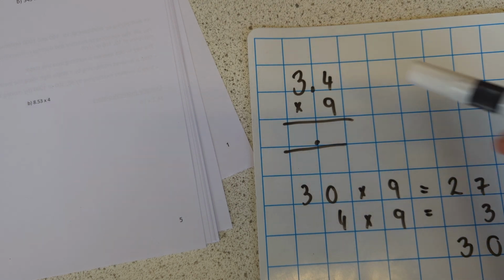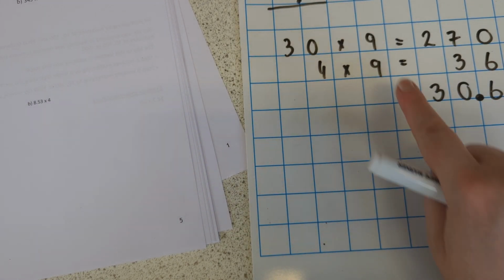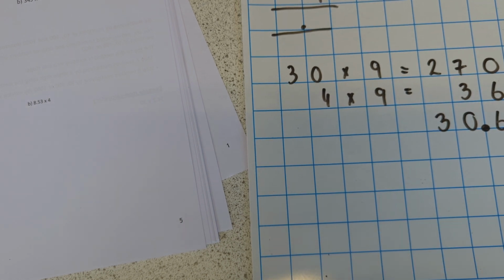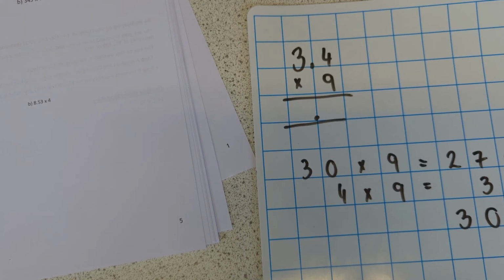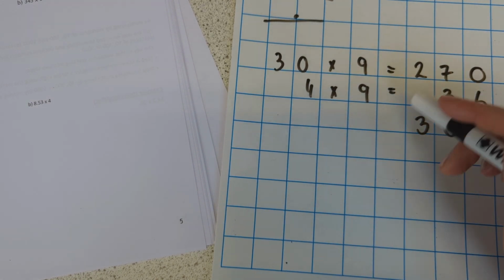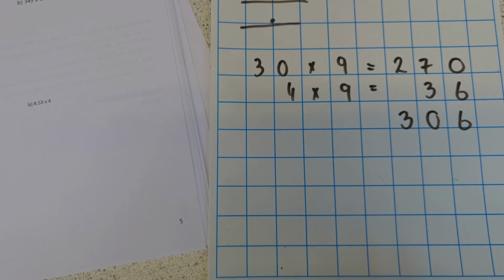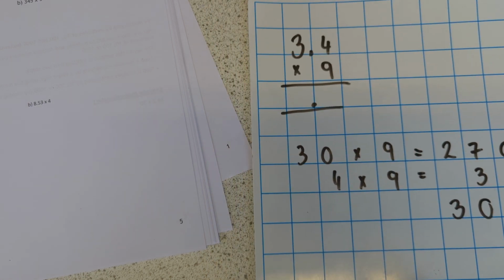So if you were doing this question, 3.4 times 9, and you decided to use this method to do it, you're like, okay, Miss said 3.4 times 9 is actually kind of the same as 34 times 9, so I could split the 34 up into 30 and 4, get 270 and 36, add them together, and you end up with 306. And you're like, cool, done. Make sure you then look at the question and make sure your answer makes sense, okay?